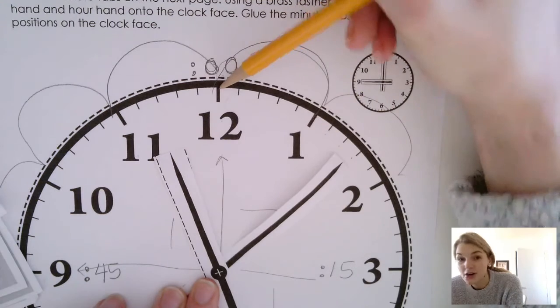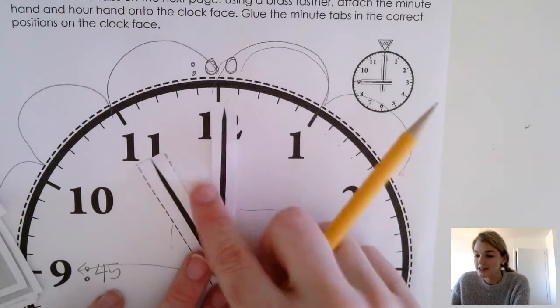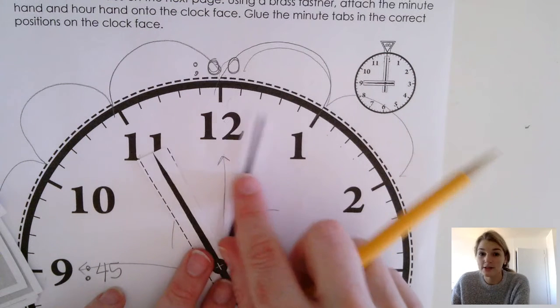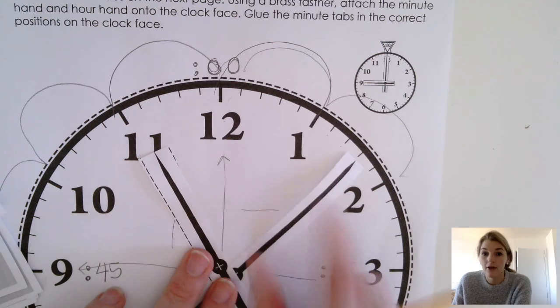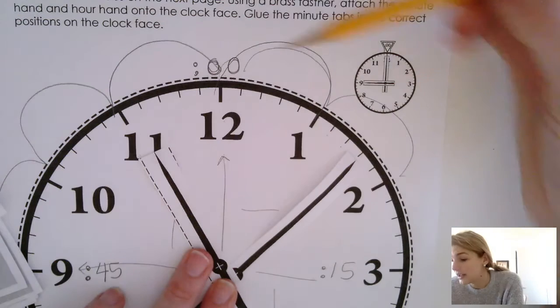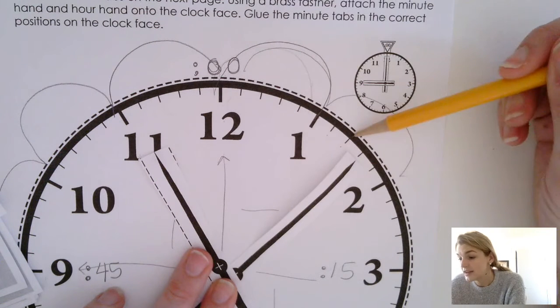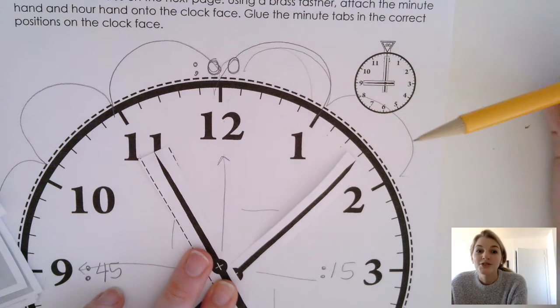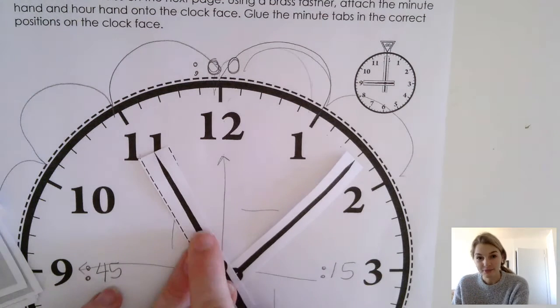Then we started here, but it's not. I wish I had my clock at school. It's not 11. It was 11:08. So let's try that again. 5, 6, 7, 8. So what you do is first you find where you're looking for with the hour hand.